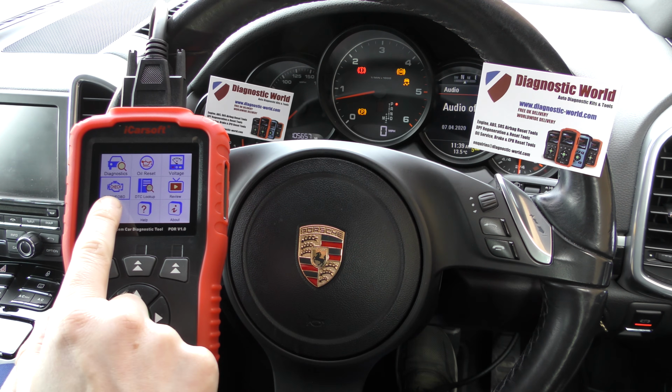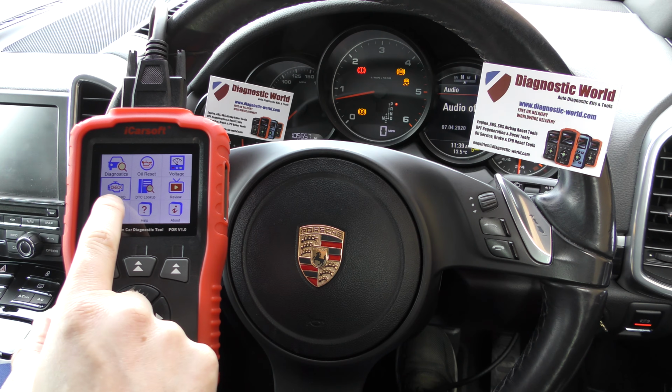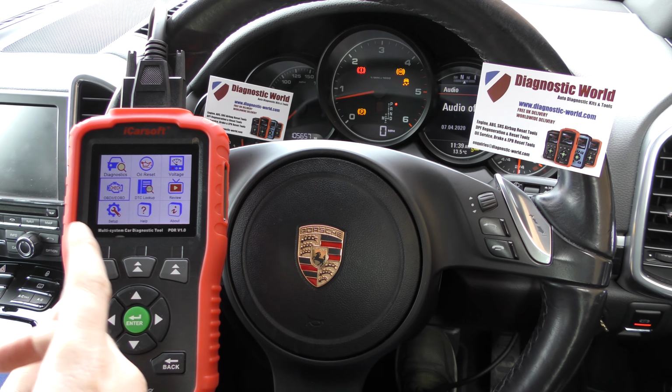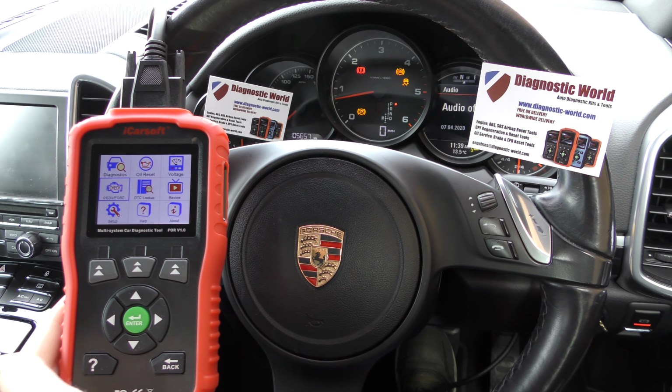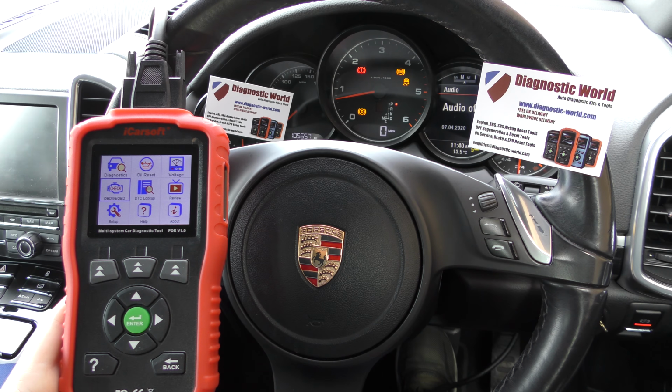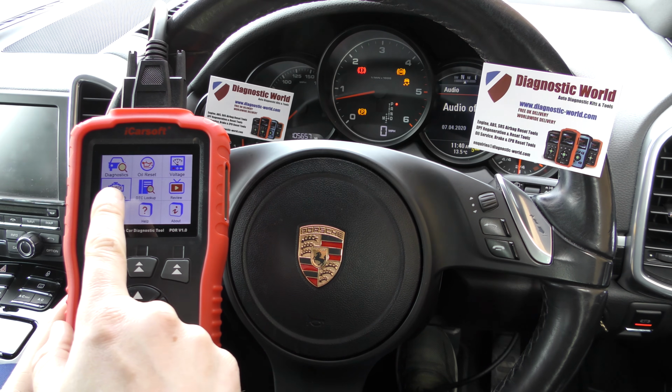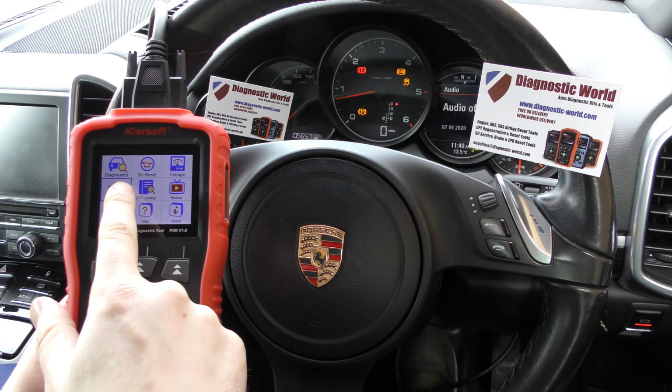This option here, OBD2, or the check option, will allow you to diagnose an engine fault on any other vehicle, but it won't allow you to diagnose other systems on other vehicles. Say, for example, if you had a BMW in the family as well and you had an ABS light, this would be no good. But if you had a check engine light, this would be good.